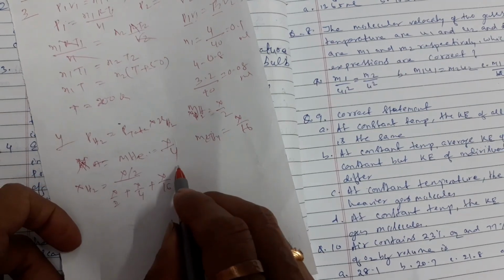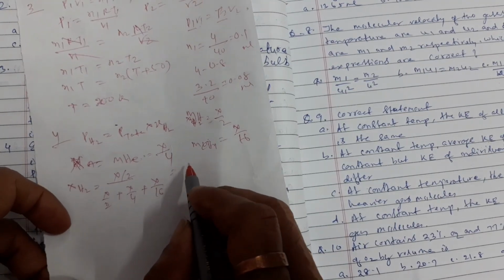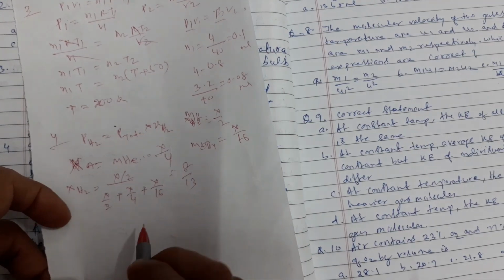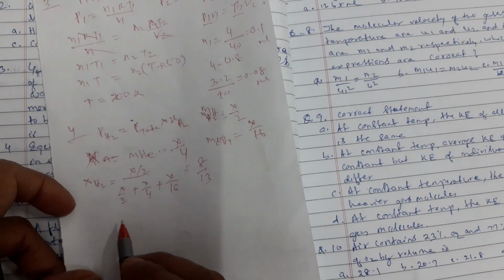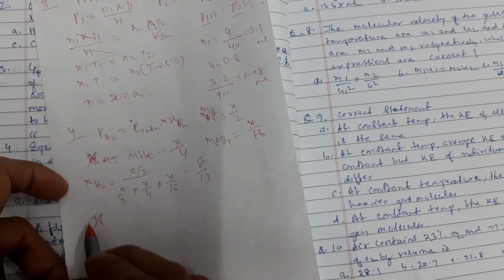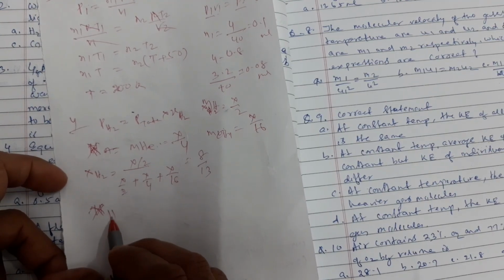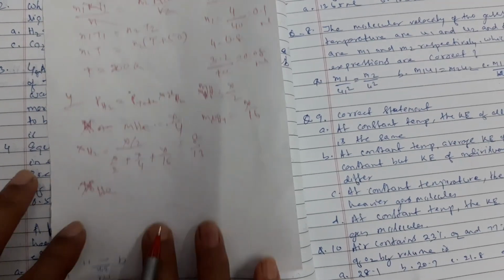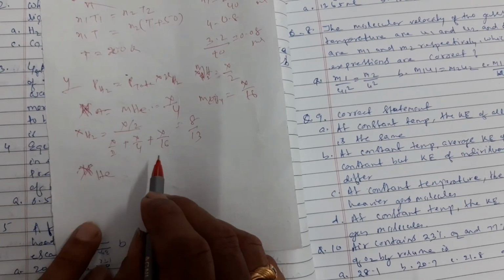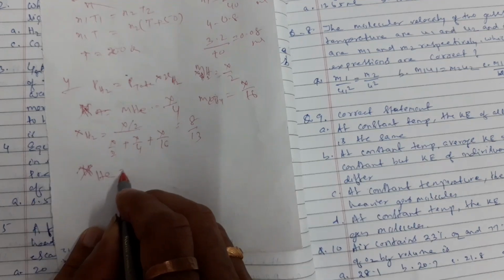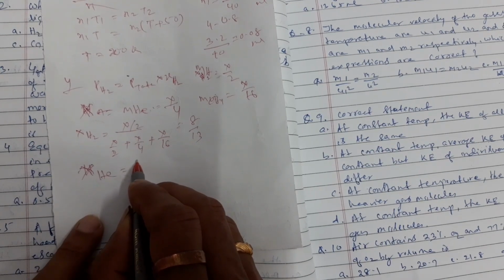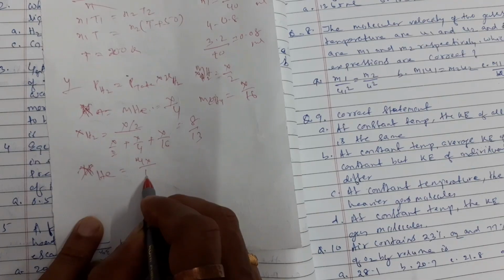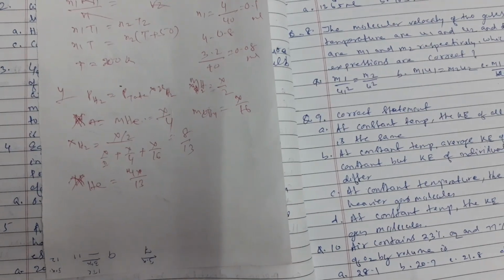So you will get 8 by 13. Similarly for helium, X by 4 divided by the same total, you will get 4 by 13.